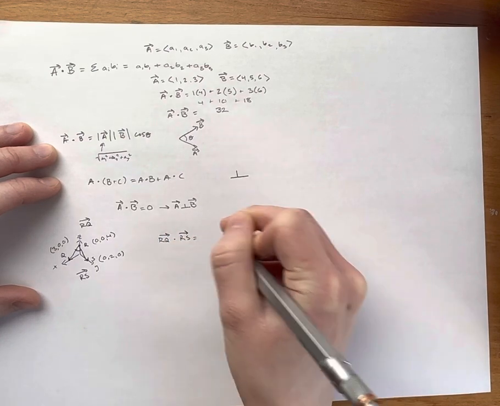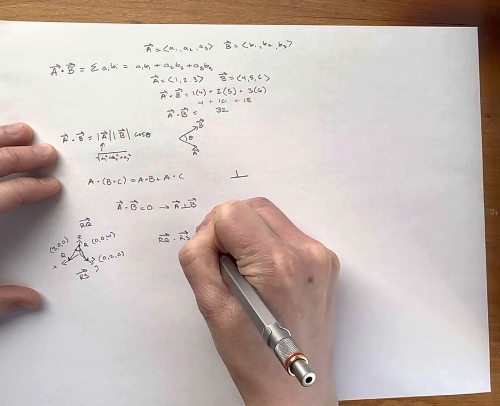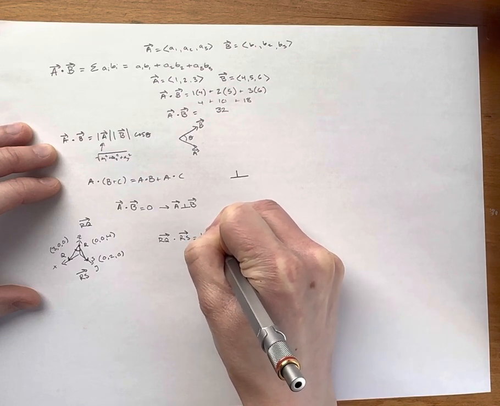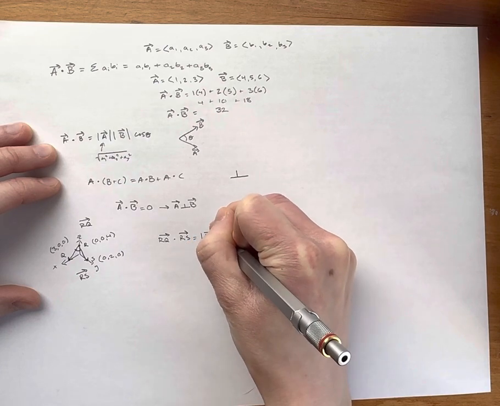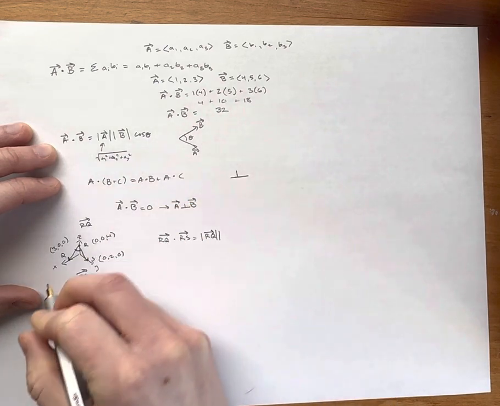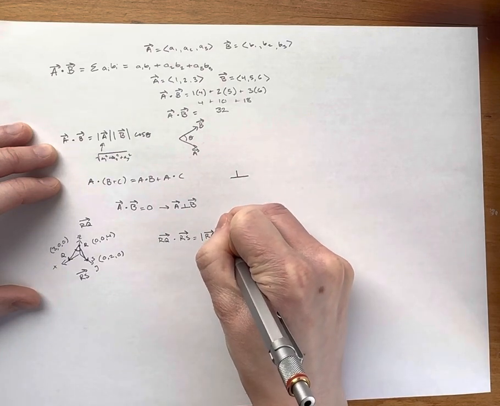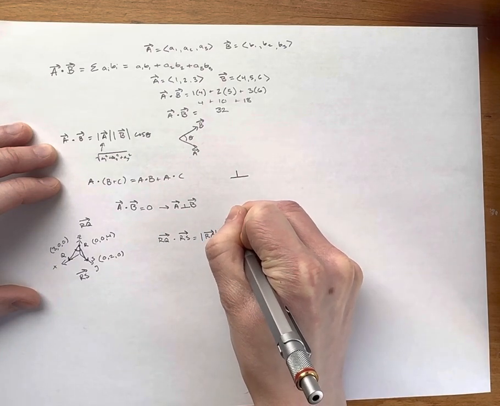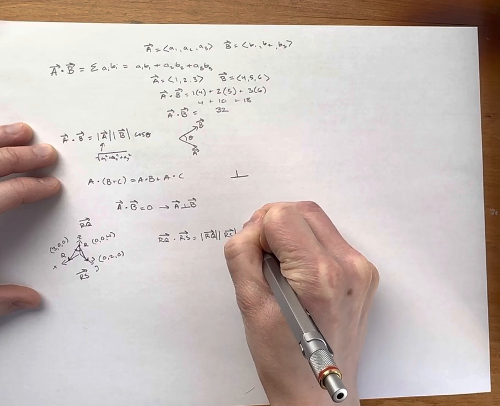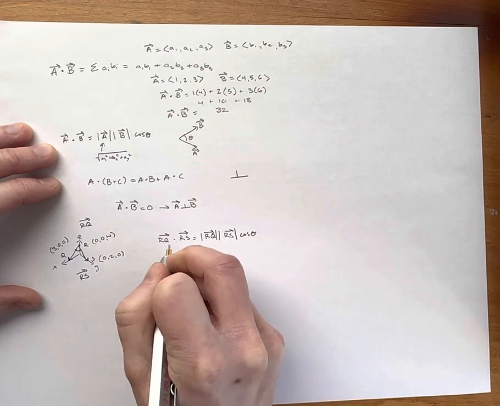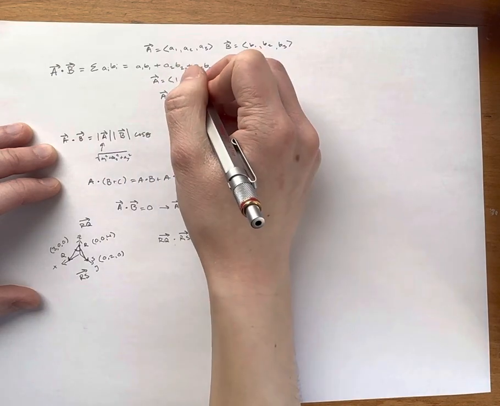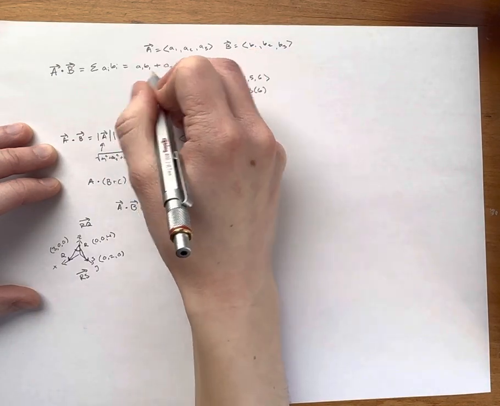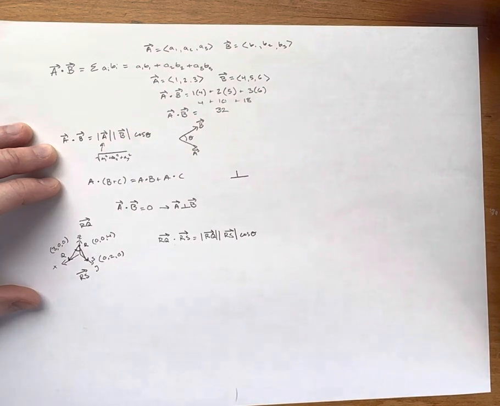And that is going to be the same as the magnitude of RQ and the magnitude of RS times the cosine of that angle. So you're like, okay, well, how do we find this? Well, that's when we use the A1, B1 version.